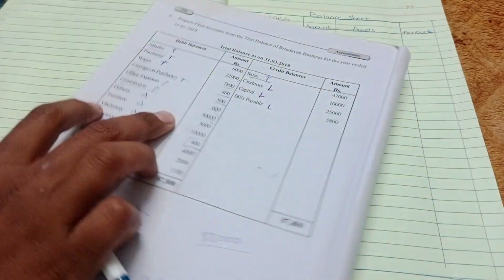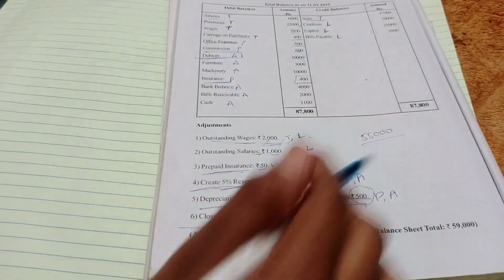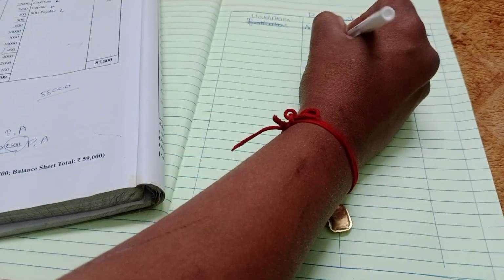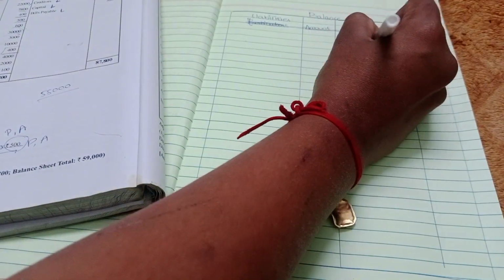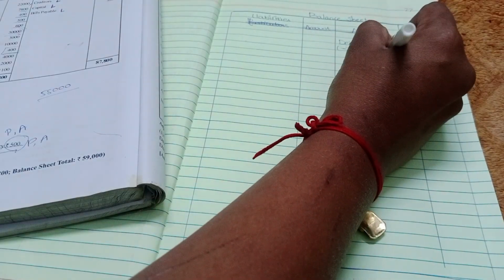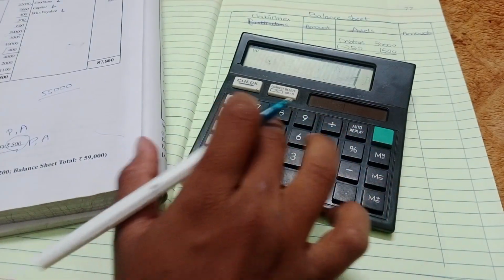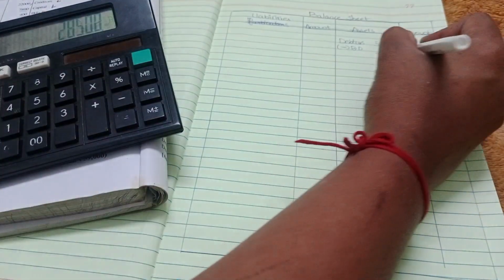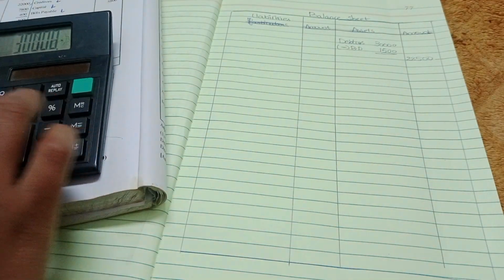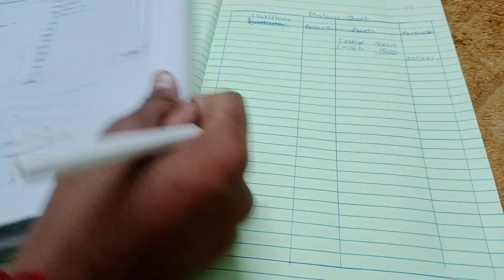So here I am showing. Debtors is an asset, right? For debtors we have an adjustment, we have already used 5%, that is 1500. What is the debtors amount? Debtors is an asset, so debtors 30,000. In that 30,000 we have used for bad debts 1500. So 30,000 minus 1500 is 28,500. Like this you need to do.